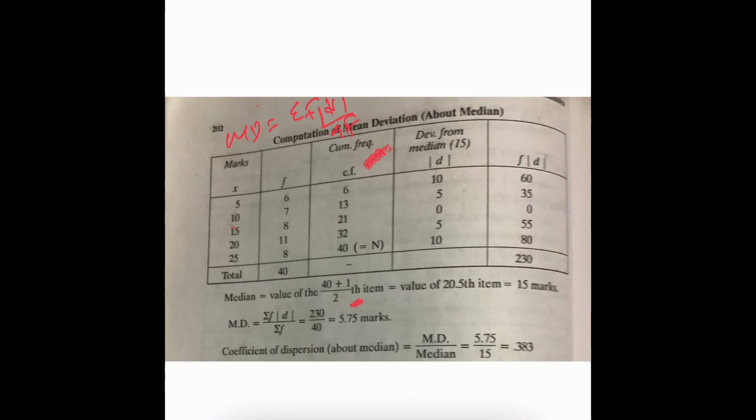So for the 20.5th item, you can see from the cumulative frequency, it is greater than 13 but lesser than 21. So it lies here, and your median marks is 15. So 15 is your median. Since you got the median, now you can find d modulus, because you require d modulus.